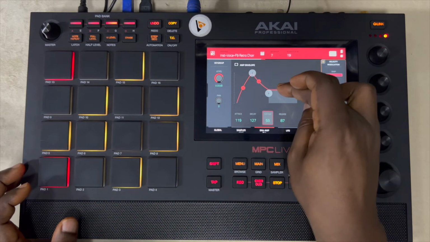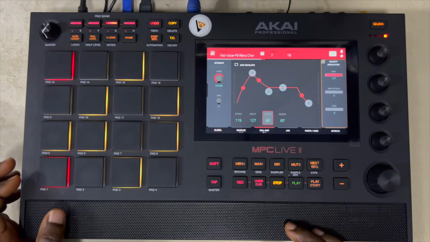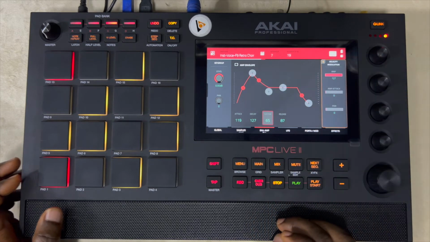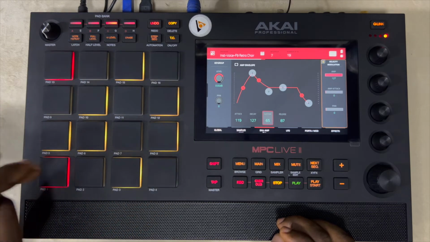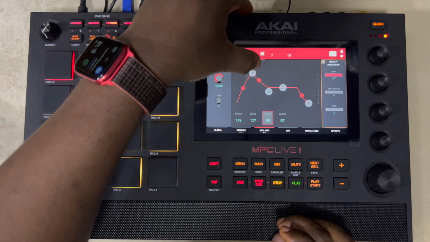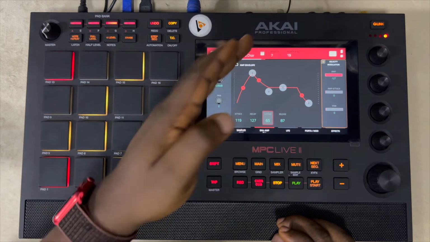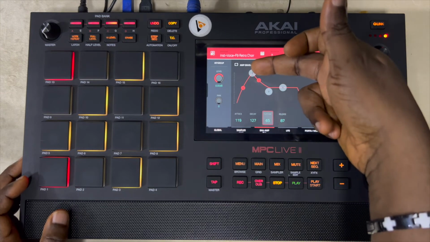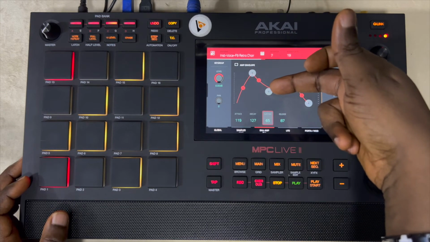So if I take down this sustain this way, now you have this pattern right here. If I press, at the first press, the attack will move up to this point. That means the time it will take to get to this particular peak. Then the decay is the time it will take to move back to the sustain level.